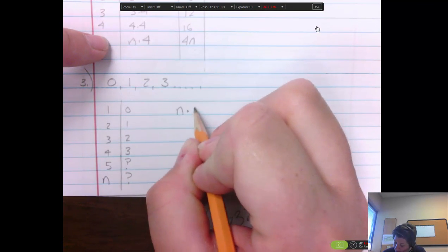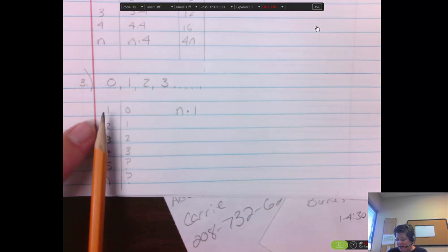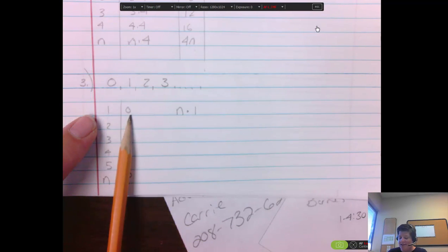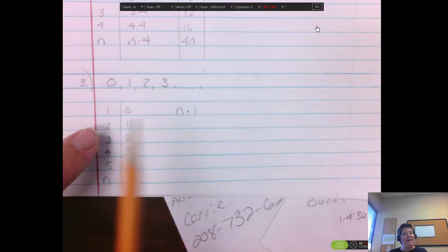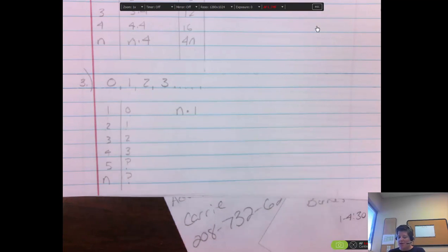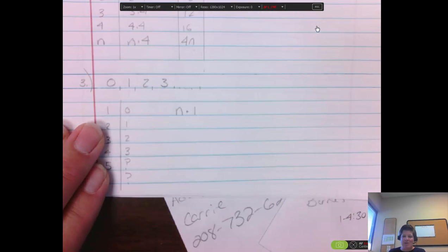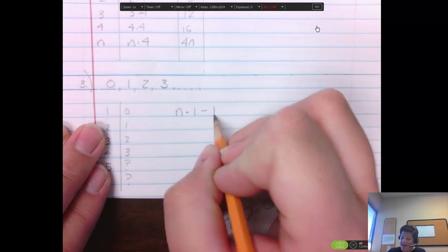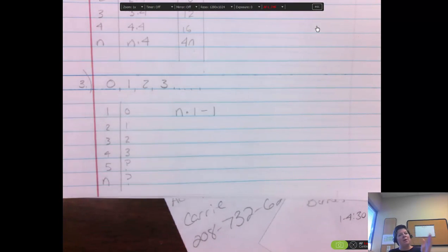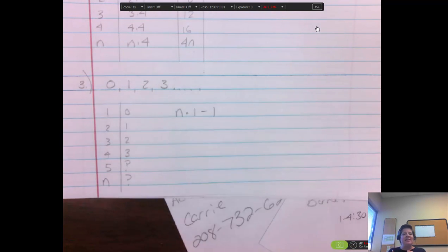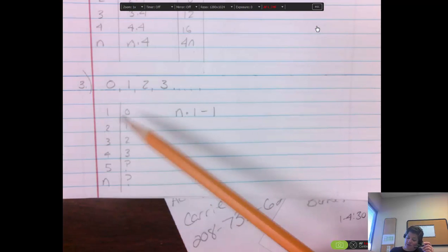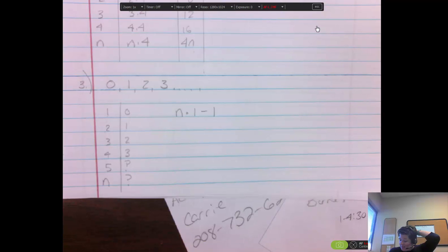N times 1. But if we look, n times 1, or 1 times 1, doesn't give me 0. 2 times 1 doesn't give me 1. I'm off. And how many am I off by? I'm off by 1 down. So that's where I would look at the subtraction. I need to subtract 1 from that. So I'm going up by 1s, so you're going to times by the 1, but I'm going down 1 from that, so I'm just subtracting 1 each time on this one.